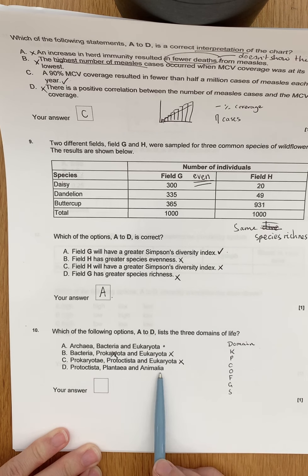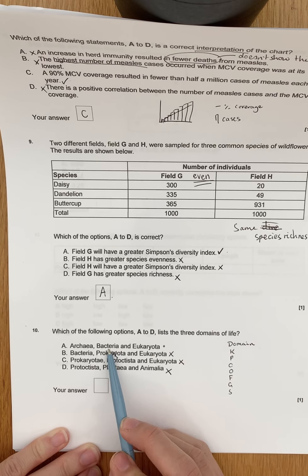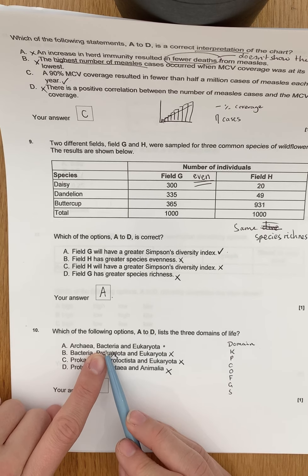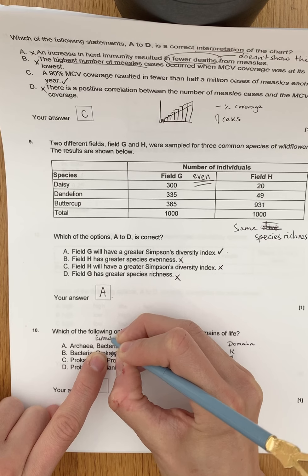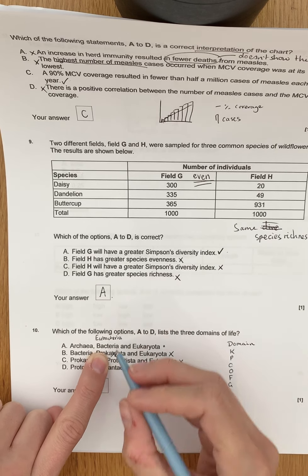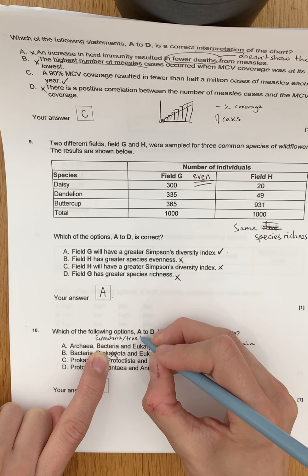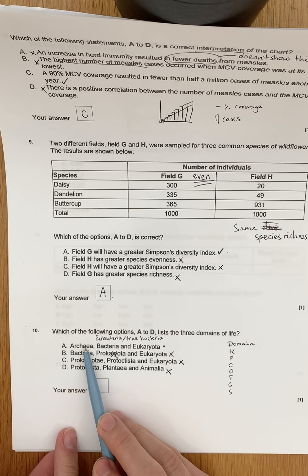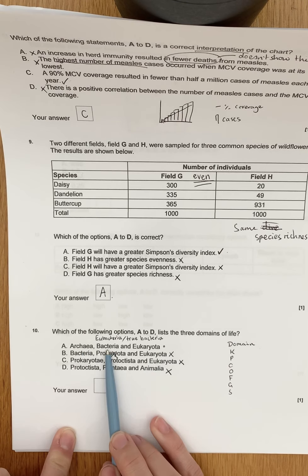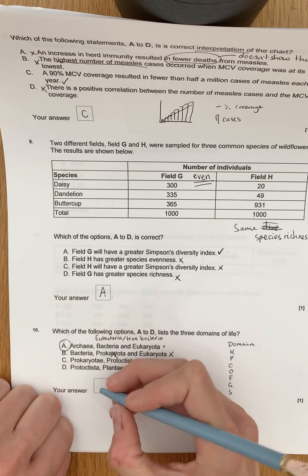Protoctista, Plantae and Animalia, absolutely not, because these belong to eukaryotes. So archaea, bacteria and eukaryota. Bacteria could also be called eubacteria, and it could also be called true bacteria. Okay, so we've got archaea, eukaryota, and then our true bacteria group. So it should be A.